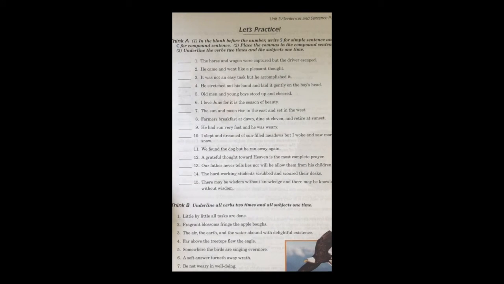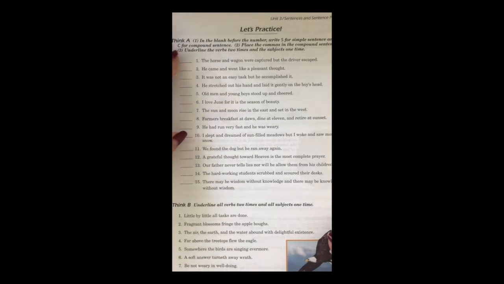And here for our language arts lesson, we have Let's Practice. What we're going to be doing today is just continuing to practice identifying our simple sentences and compound sentences. So here for Think A, it says in the blank before the number, write S for simple sentence, C for compound sentence. Place the commas in the compound sentences, and then underline the verbs 2 times and the subjects 1 time. So what we're doing today is not only identifying the simple and compound sentences, but placing the commas.